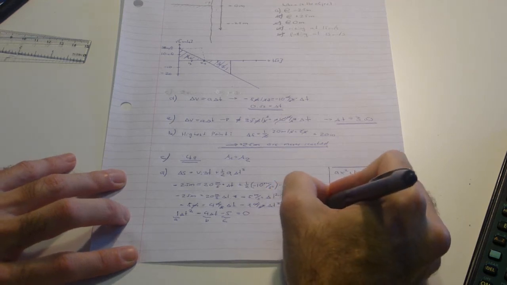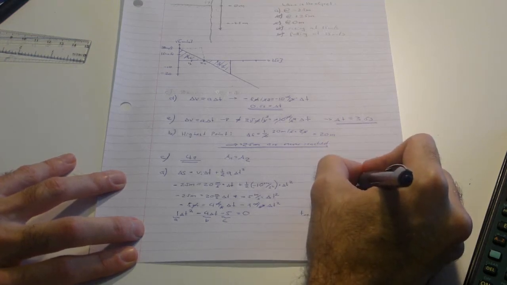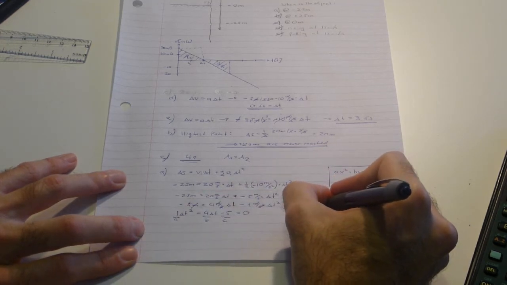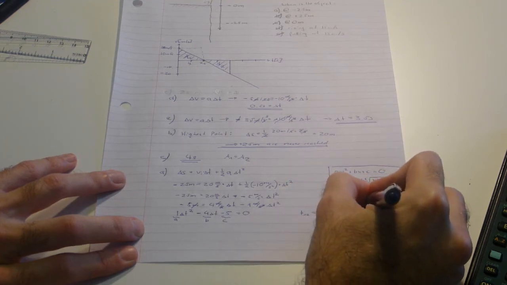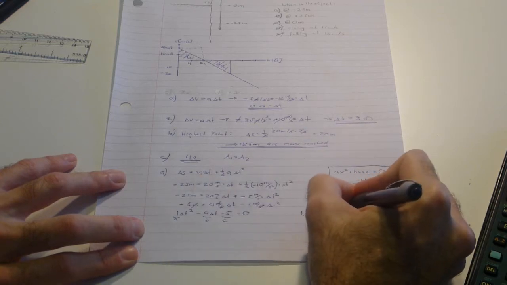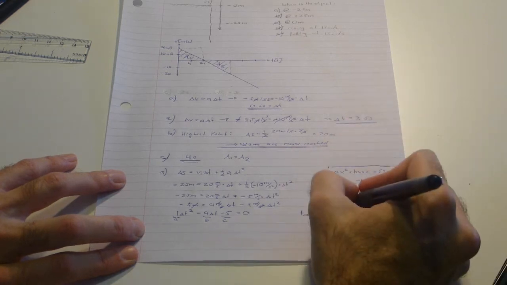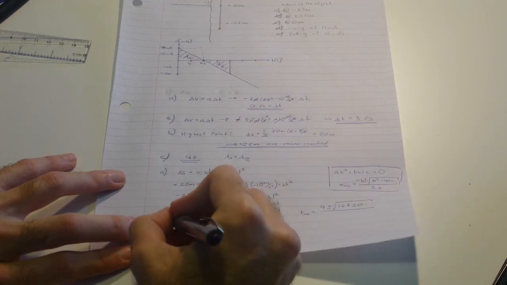Therefore this is my a, this is my b, this is my c, and my solution time 1, 2 becomes... oh, here was an error. The formula actually reads minus b. So 4 seconds plus minus square root of 16 minus 4 times 5, plus 20, over 2 times a.